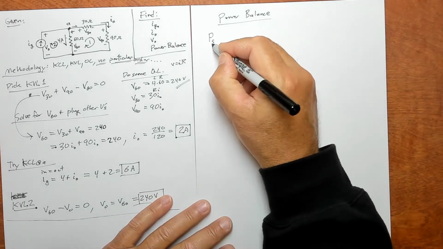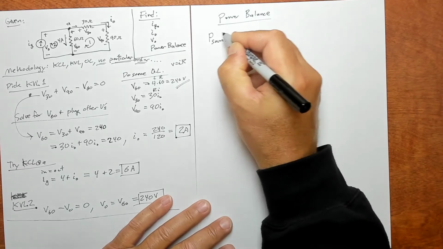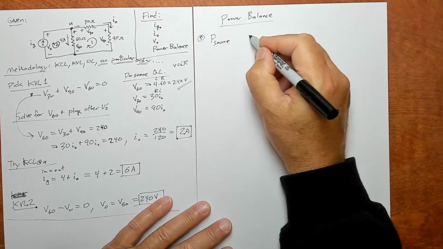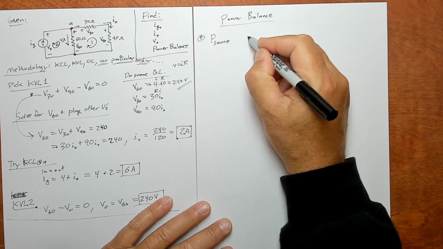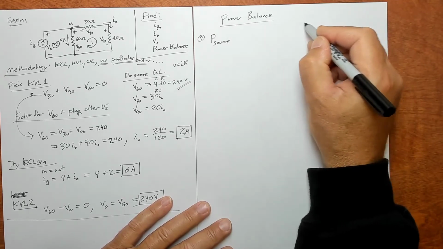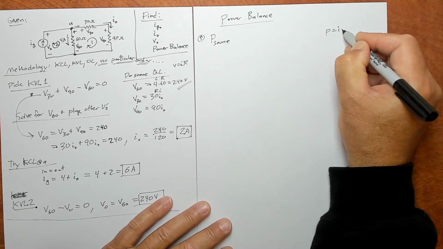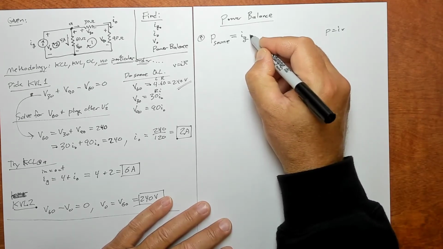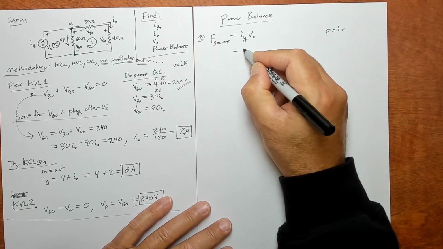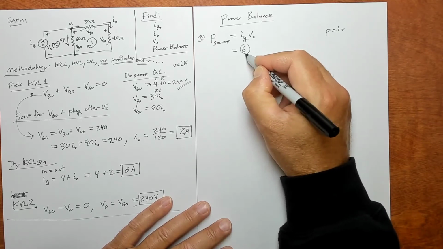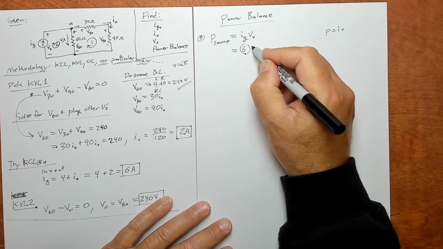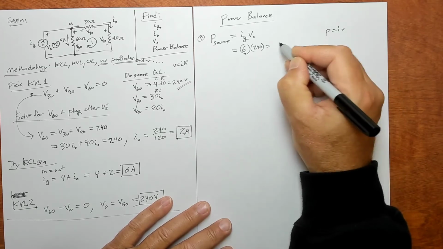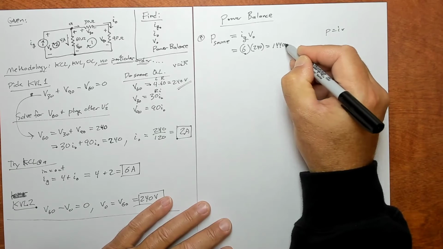The power in the source, the I sub G source, we'll use P equals IV. So this is going to be I sub G and V sub 0. It's going to be 6 times 240, which is 1440 watts.